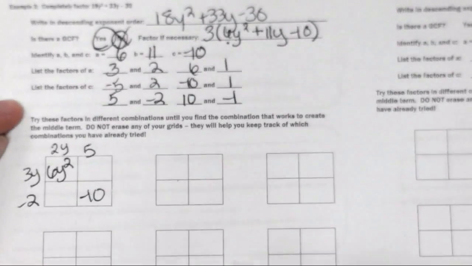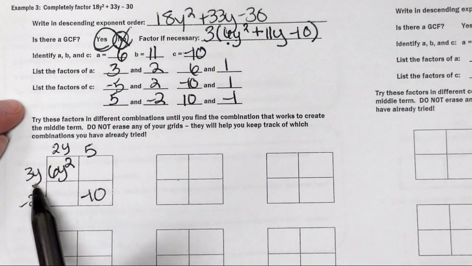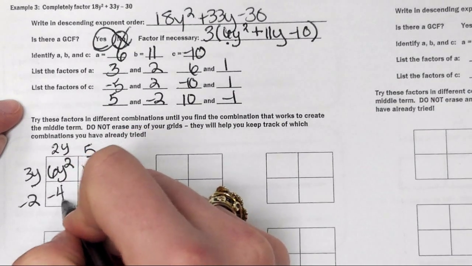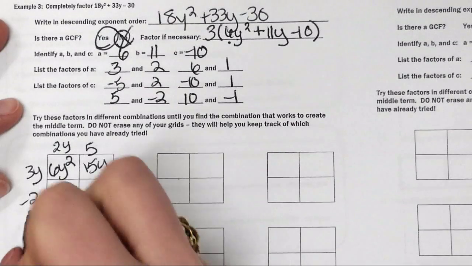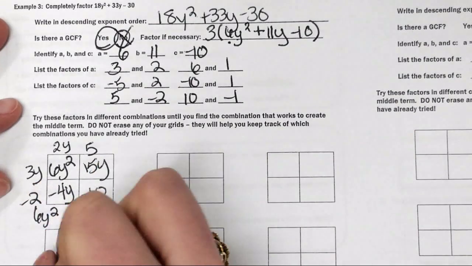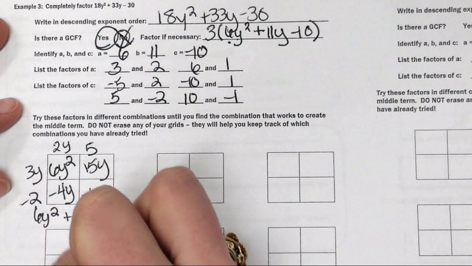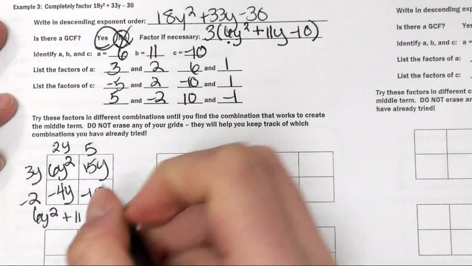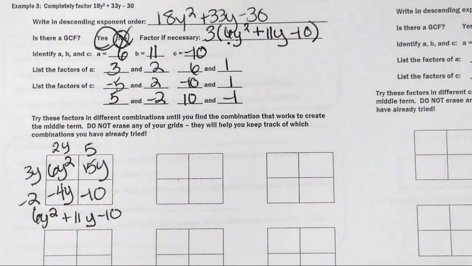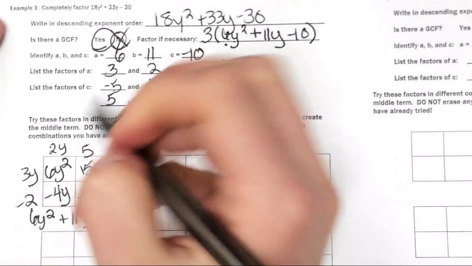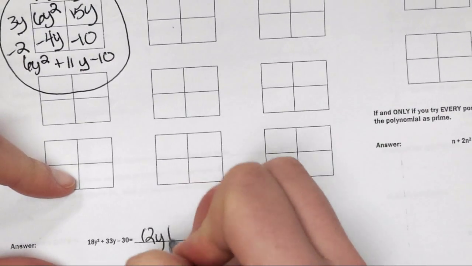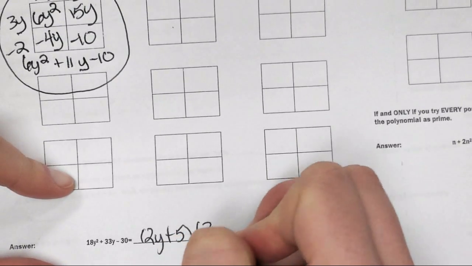Okay, so 5 times 3y gives me 15y. 2y times negative 2 gives me negative 4y. So altogether I would have 6y squared plus 11y minus 10. And I picked the right ones on the first try. Sometimes we get lucky. All right, so there's my solution here. So my final answer would be 2y plus 5 and 3y minus 2.